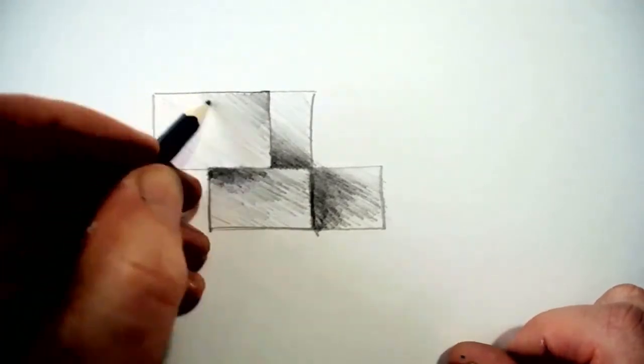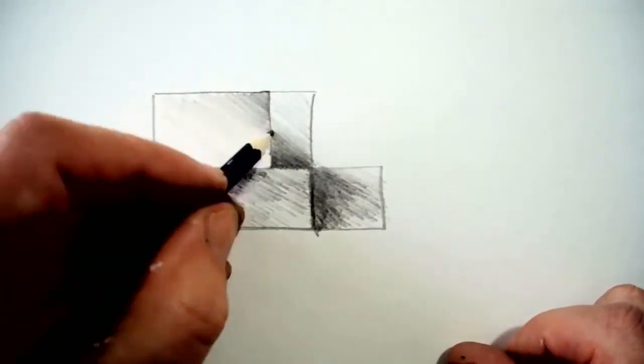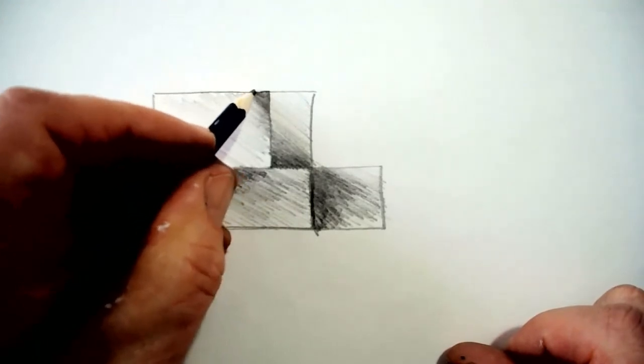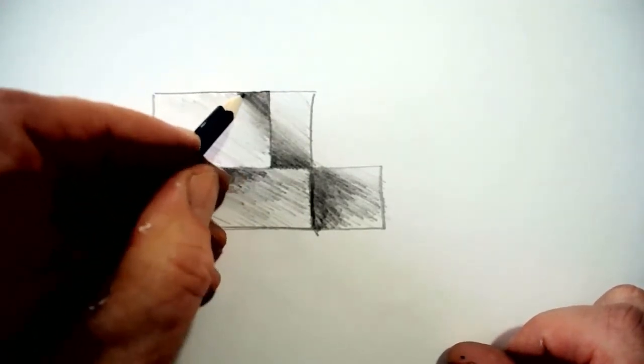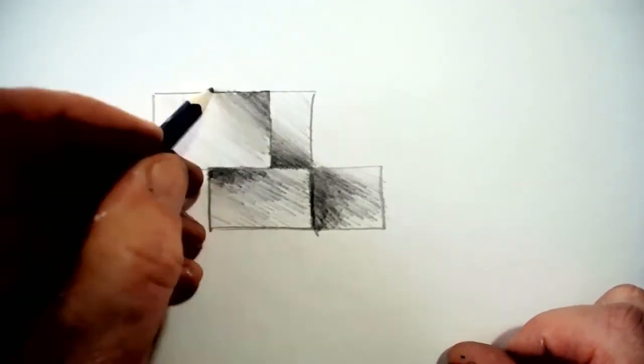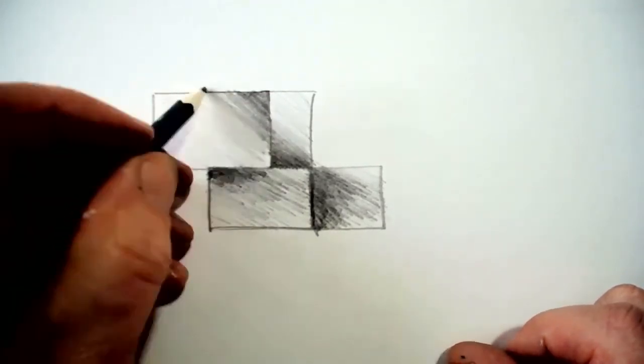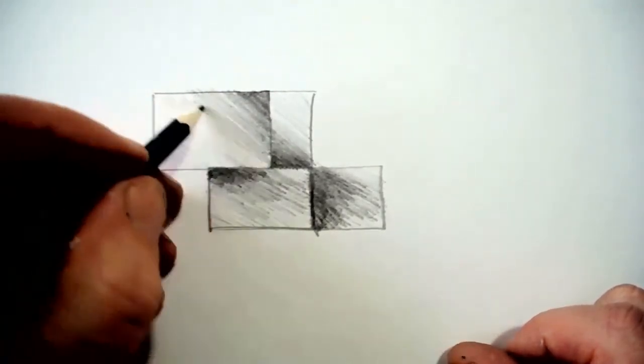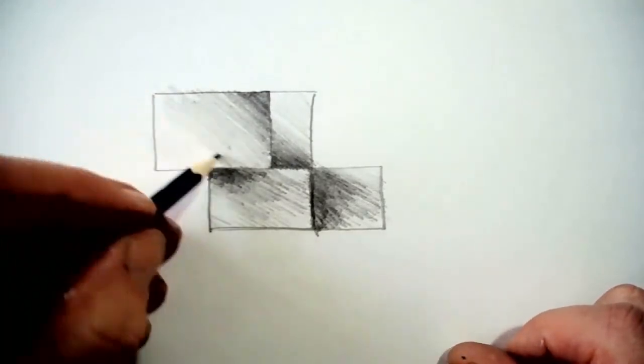Work that slowly out there, and make that really deep in the corner as I've done with some of the others, and maybe actually make that a bit darker overall.